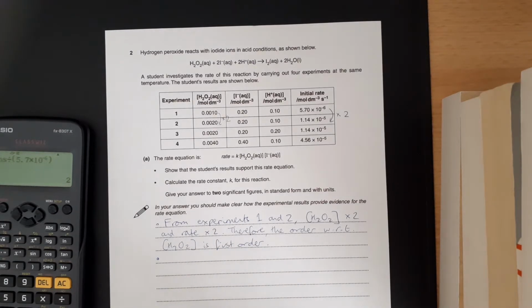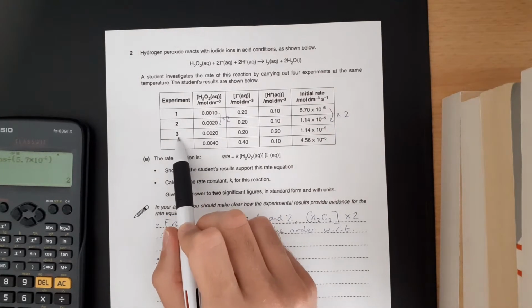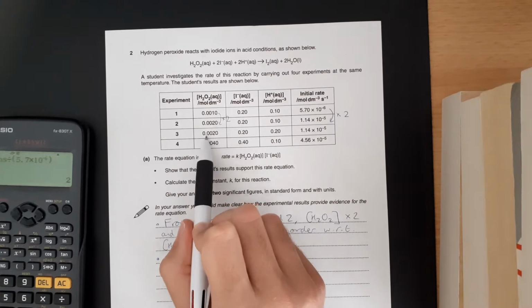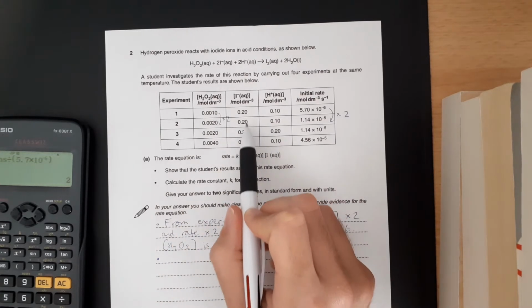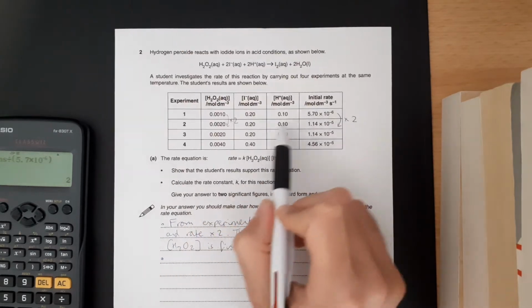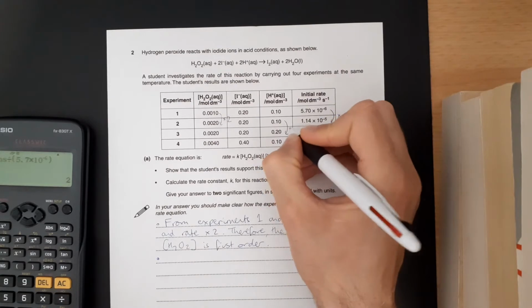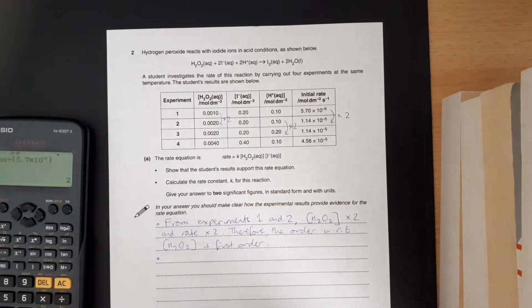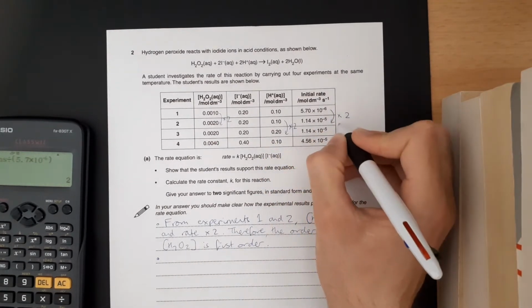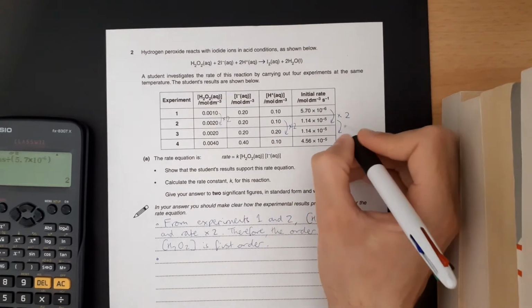Let's try and find two experiments where only one concentration has changed. So looking here in the table, if we look at experiments 2 and 3, then the H2O2 has stayed the same, the I minus has stayed the same, and the H plus has changed. Okay, so again, we've got only one concentration changing, which is what we're looking for. So here, the concentration of H plus has times by 2. And what's happened to the rate between these two experiments? Well, you can see that it's stayed the same. Right, so we say times by 1.